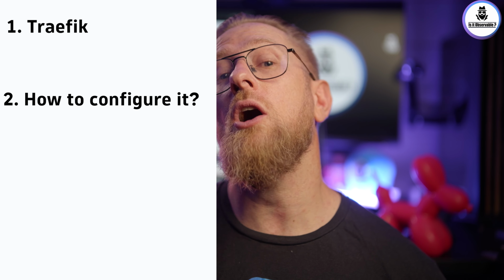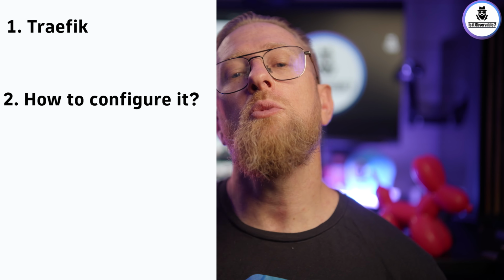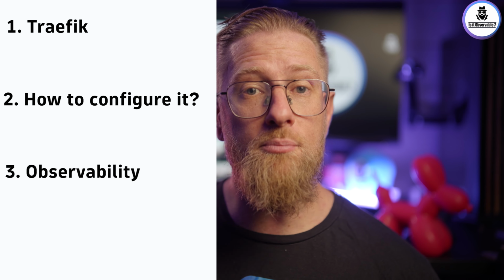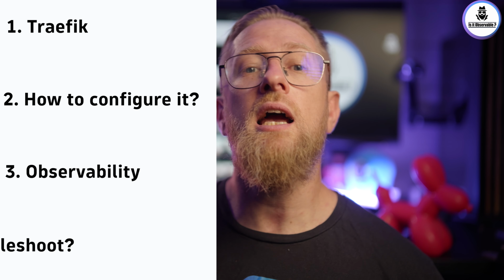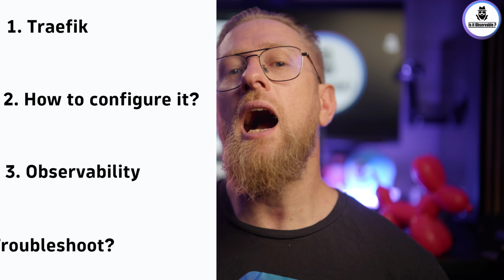So let's see what you are going to learn from this episode. We'll start by presenting the Traefik project and, of course, how it works. Explain how we can configure Traefik in our Kubernetes cluster using the Gateway API. We'll cover, of course, the observability data provided by Traefik. And last, we will try to understand how we could troubleshoot Traefik using observability data and also the dashboard.